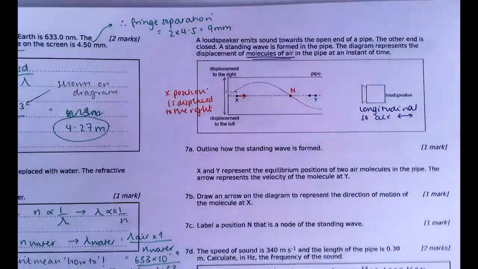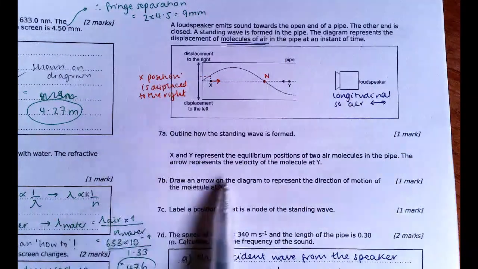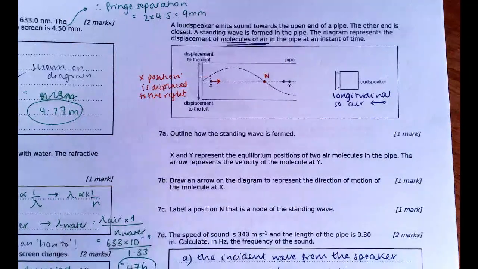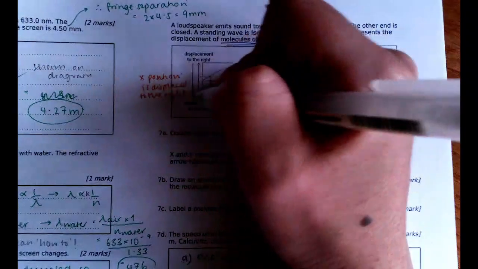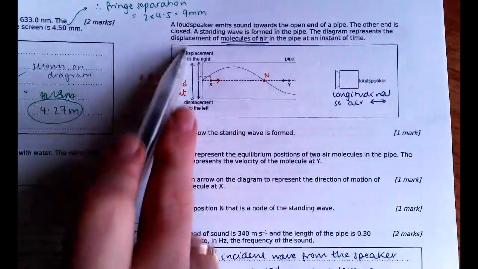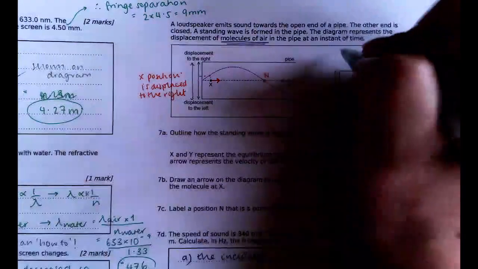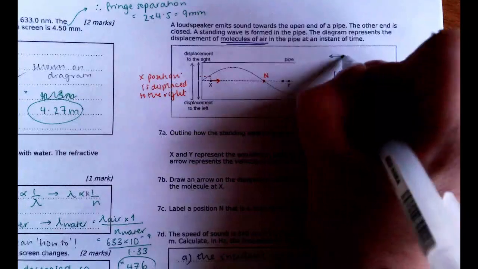Then for part B, it asks you to draw an arrow on the diagram to represent the direction of motion at molecule X. Now, what you might have got confused by is that this y-axis is telling us where in its cycle it is, moving from left to right.